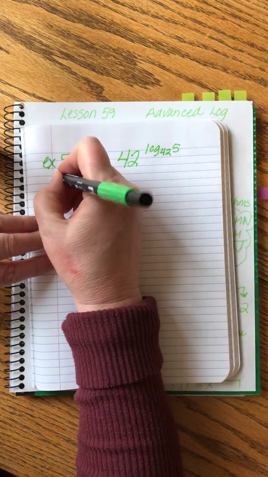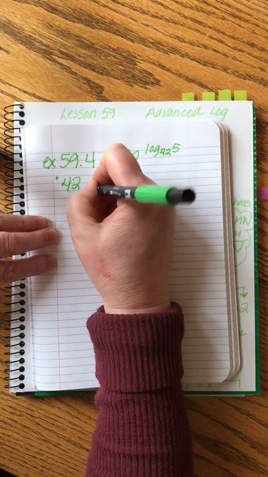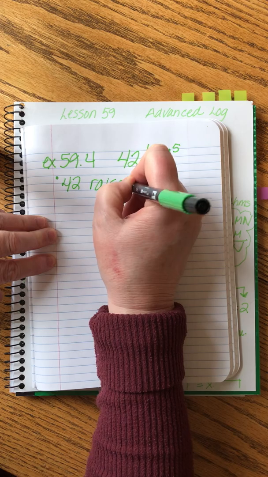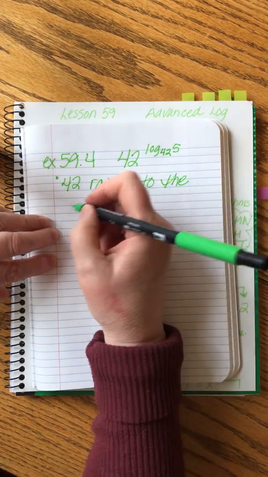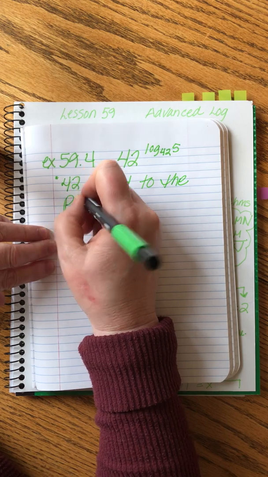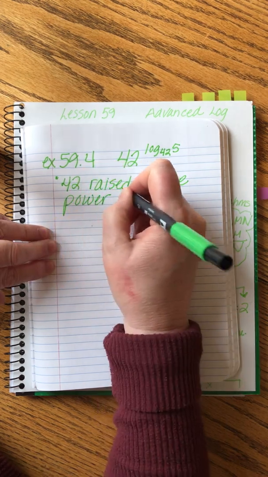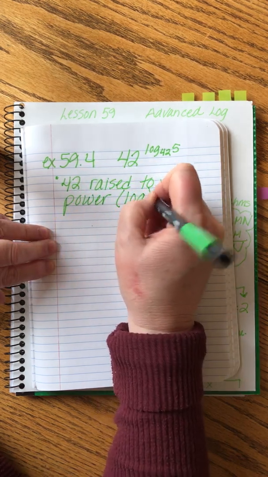The way we read this is 42 raised to the power, is the word I'm going to use, but we could also say log.